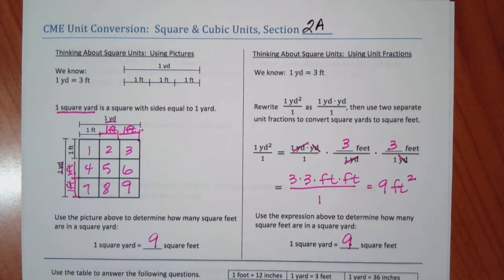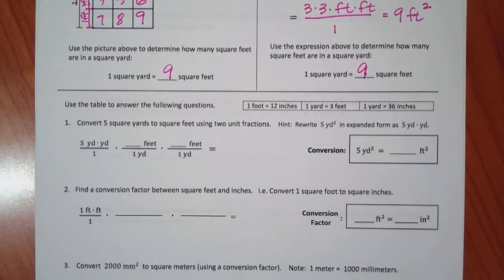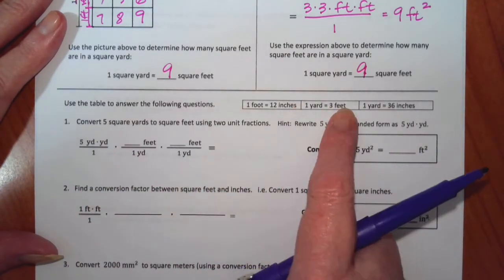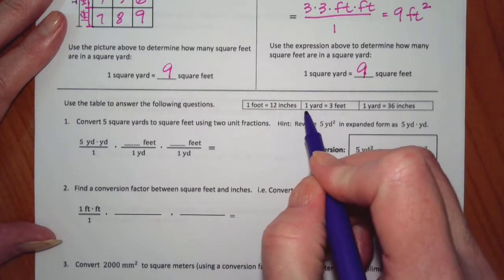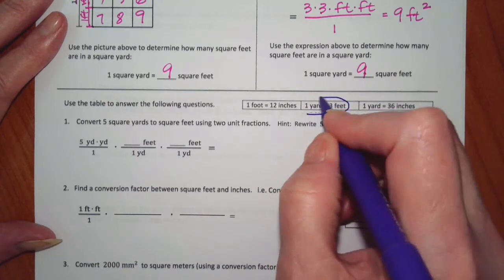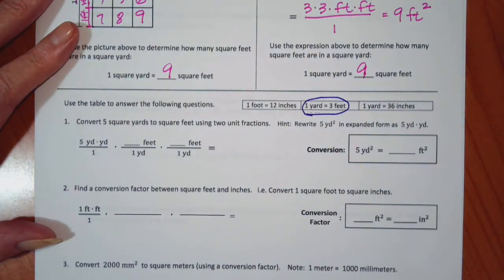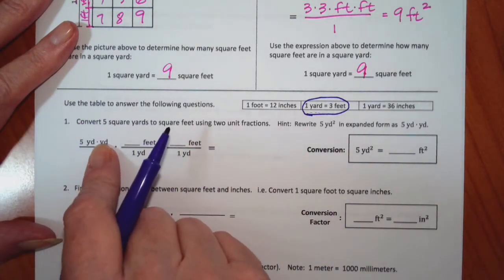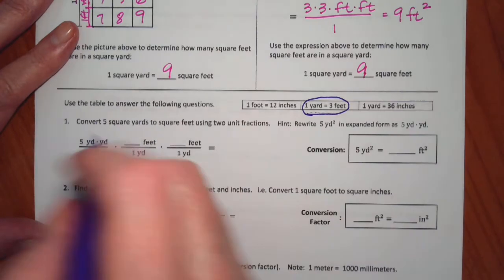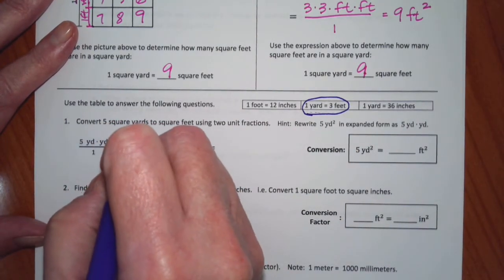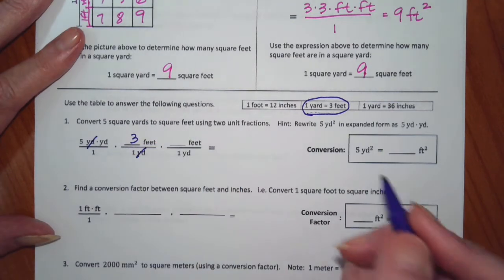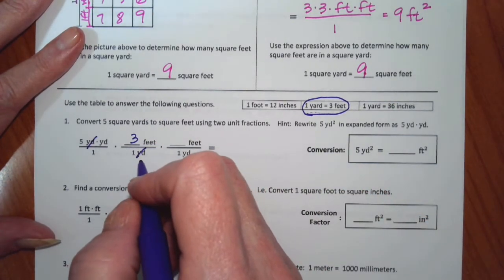Okay. All right, so we're going to use this table to answer a couple of questions. The first question asks us to convert 5 square yards into square feet using 2 unit fractions. I'm going to use the same thing. 1 yard is equal to 3 feet. So if I have 5 yard times yard, I'm going to have to do exactly what I did above and convert it twice. To take care of that yard, I'm going to use the equivalent fraction of 3 feet over 1 yard.